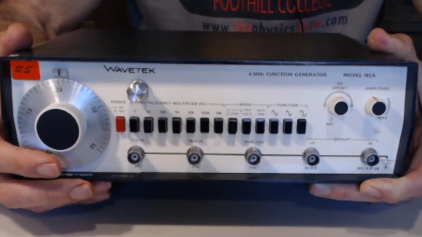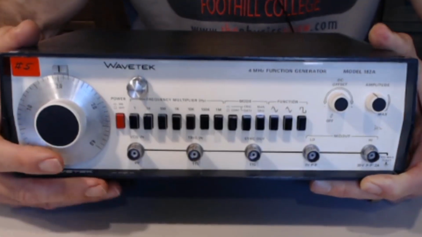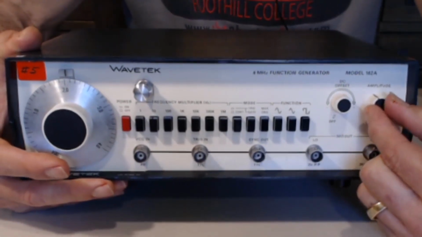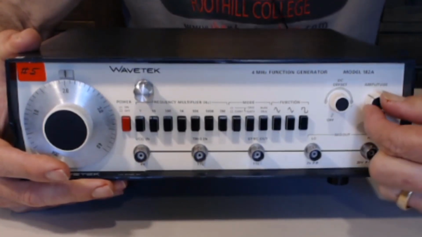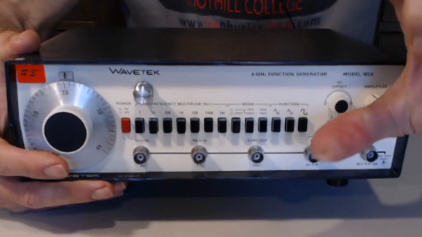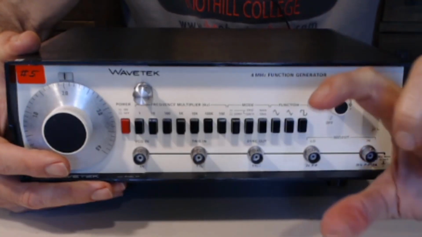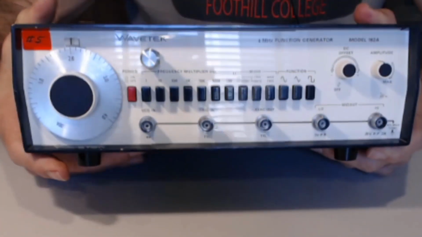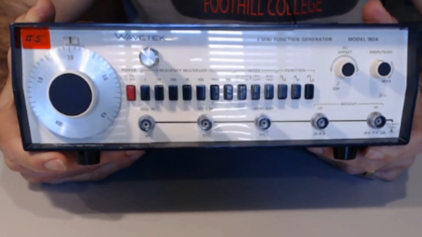So in addition to those controls, we can also control the amplitude. So we can turn that down or up, and that controls the peak-to-peak voltage, how much voltage we're getting out peak to peak. Across the bottom are various outputs and inputs.